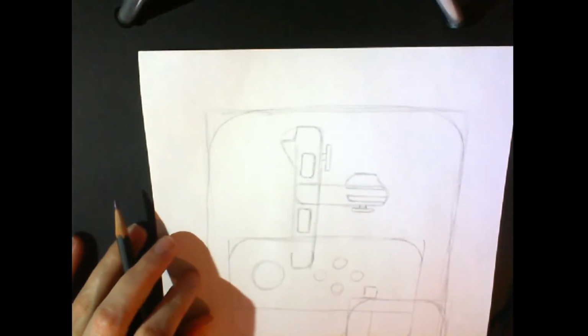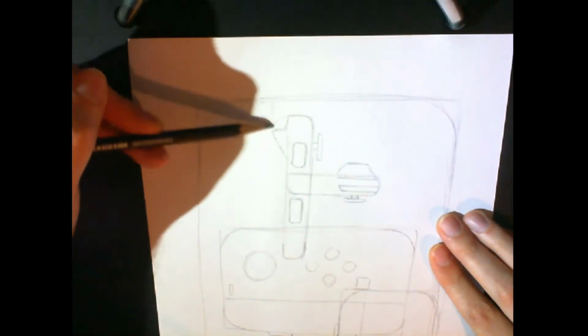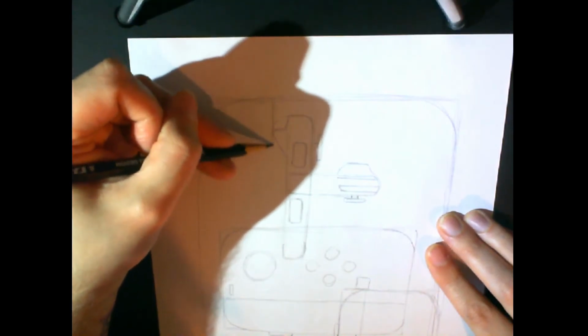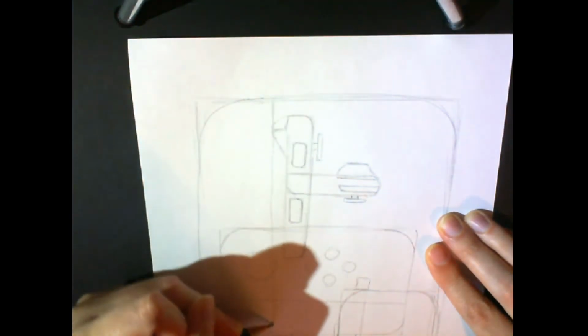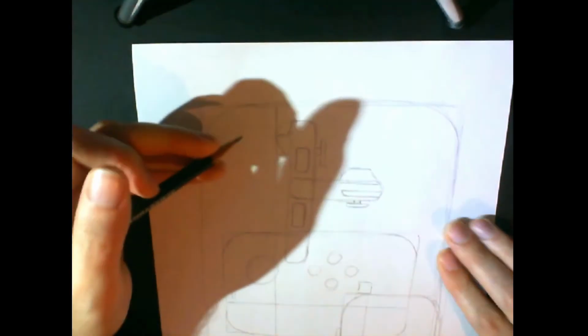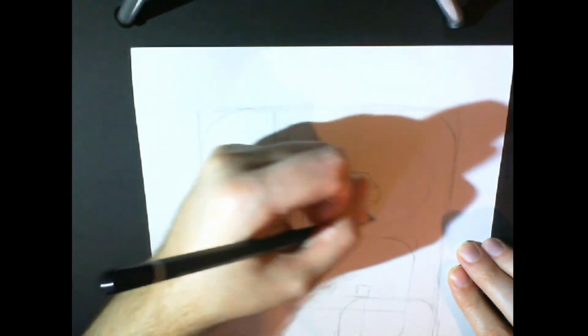Corners. And this area where the shape is divided. And then the other shapes you can see, so all the buttons.